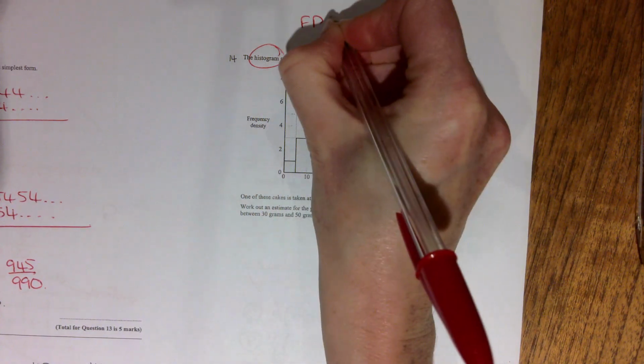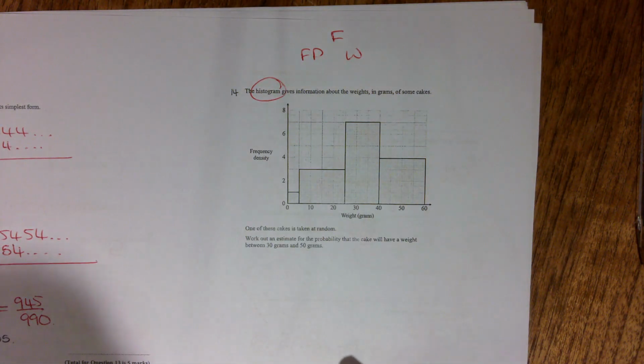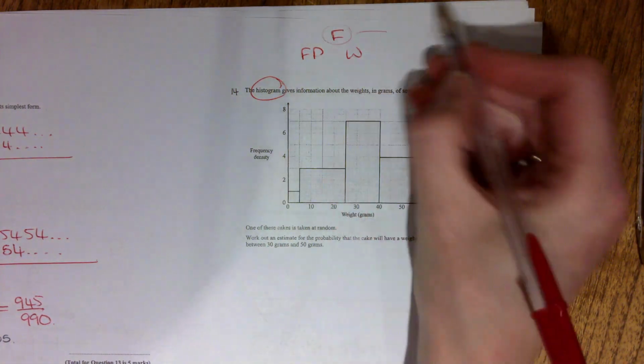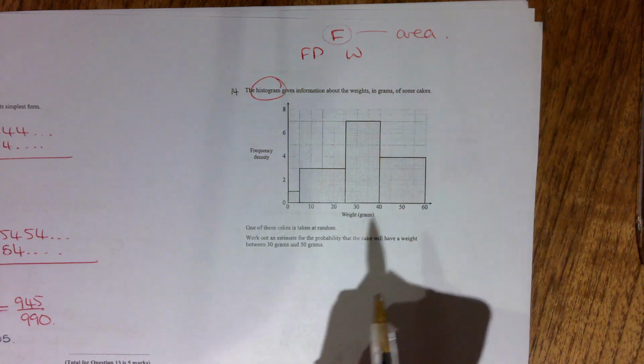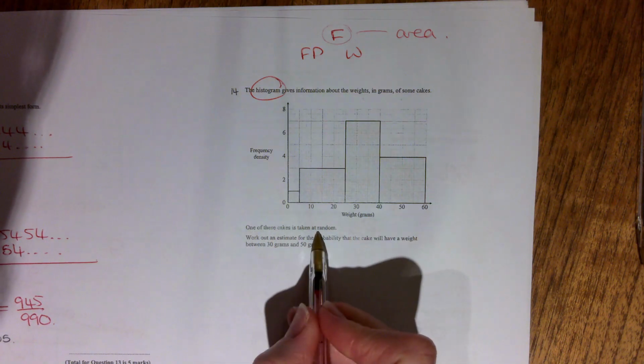Okay, question 14. The histogram, so I'm going to pause. Frequency density is frequency divided by width. I normally write out my formula triangle. Frequency, the area represents frequency. Weights in grams of some cakes. One of these cakes is taken at random.